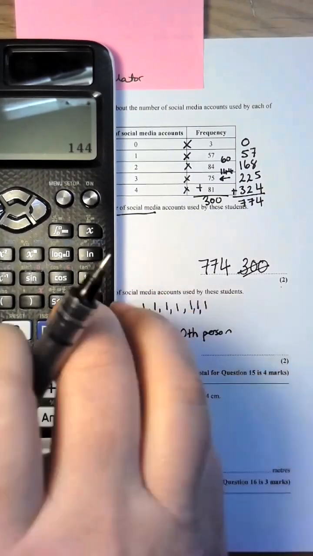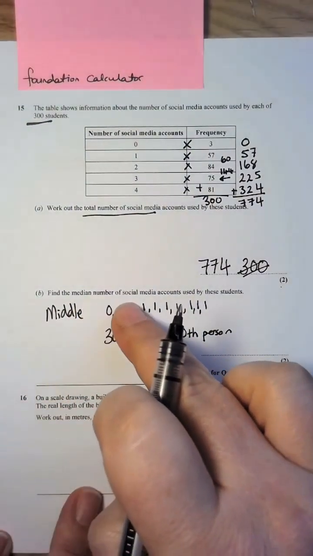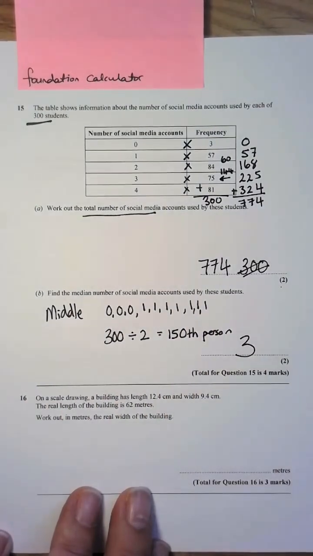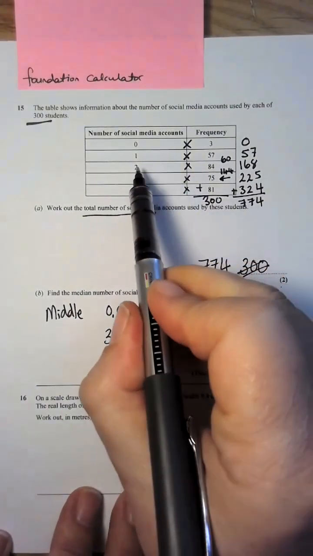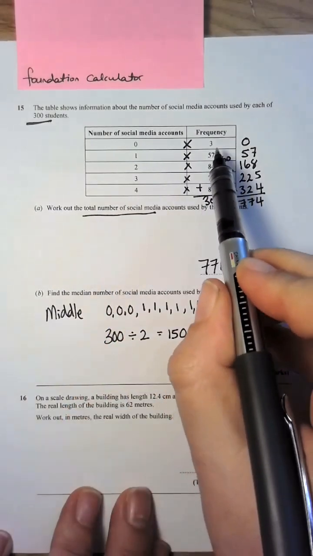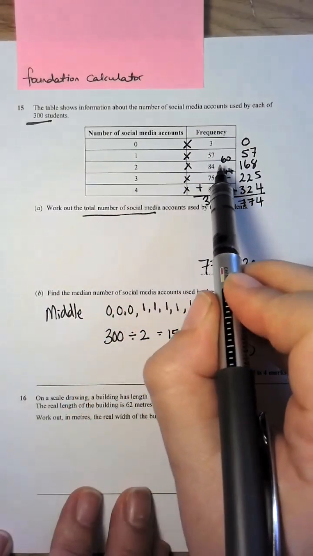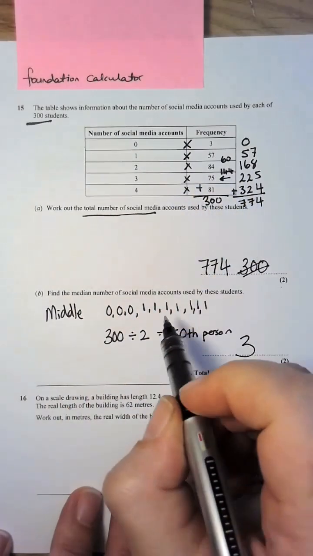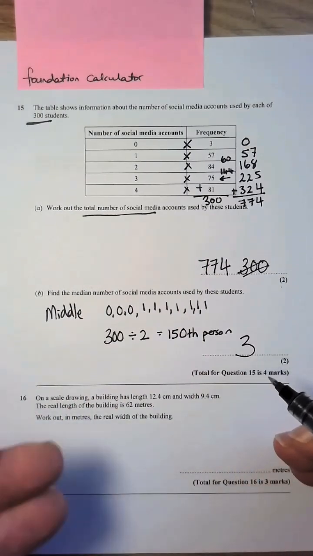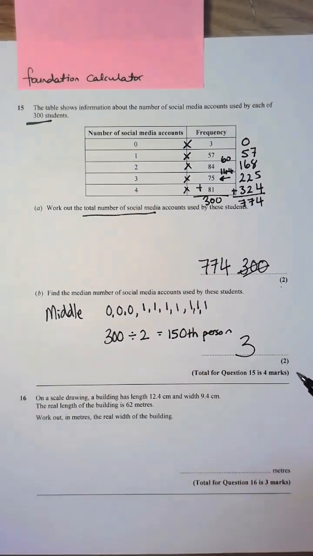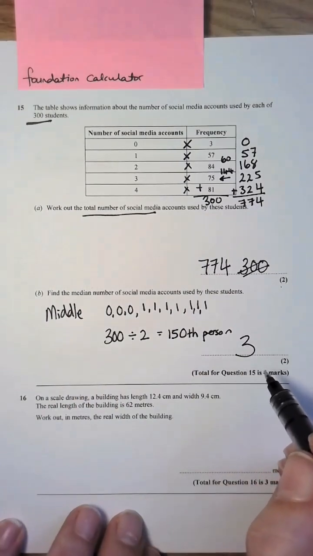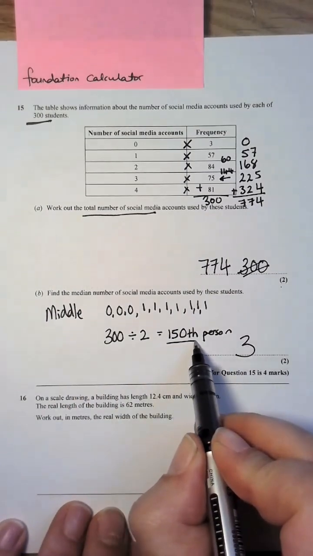So what's the question? Find the median number of social media accounts. It'll be 3. If you wanted to guess, then looking at this, 2 is right in the middle of these. It is wrong as it happens, but if you can't work your way through this table, 2 or 3 are good guesses. Obviously 3 is correct. You wouldn't get any marks for a 2. This is where you'd get the other mark.